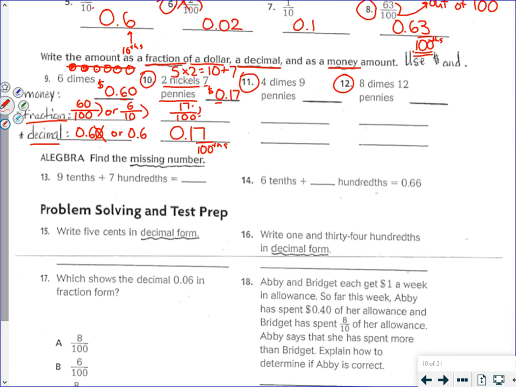17/100ths. Okay, 4 dimes, 9 pennies. So we have 10 times 4, that gives us 40. And 9 pennies. Plus 9, 49, 0.49. Don't forget your money sign. So 49 cents. 49 over 100. Notice how it ends in the hundredths place value. So 0.49, 49 hundredths.